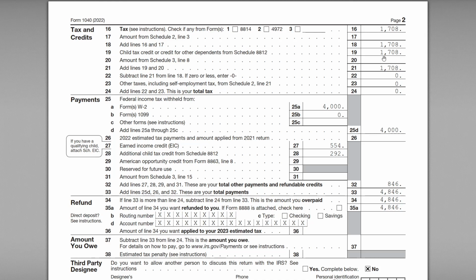So there's the $1,708 flowing from Schedule 8812, but notice the credit is $2,000, and we're only using $1,708 here. So he has $1,708 of tax, wipes all that out with the child tax credit, so now his tax is down to zero. Based on his income, filing status, and the amount of credit that's left over, he is able to claim the additional child tax credit reported here on line 28 for $292, right?